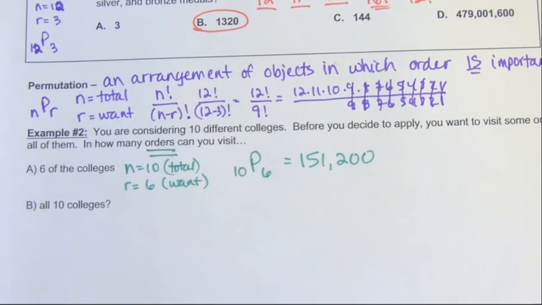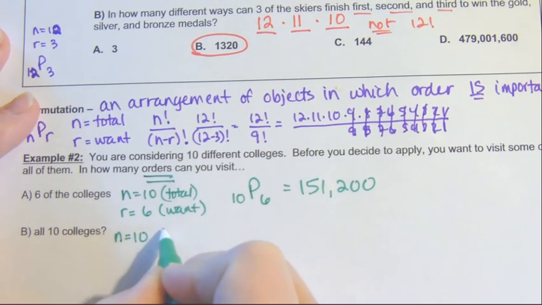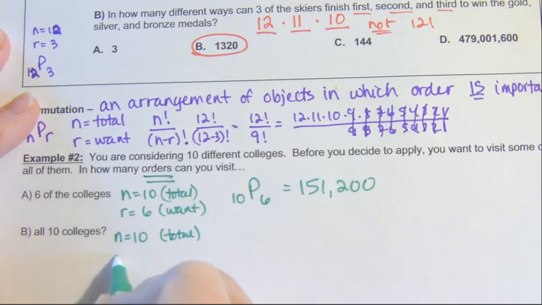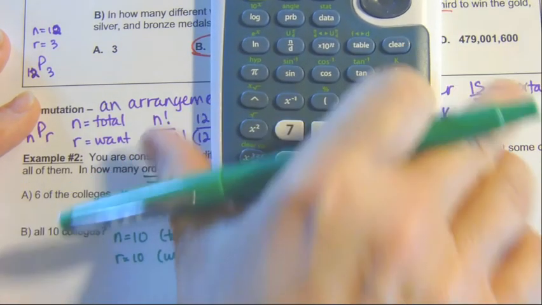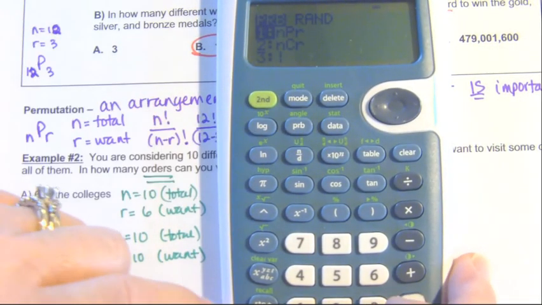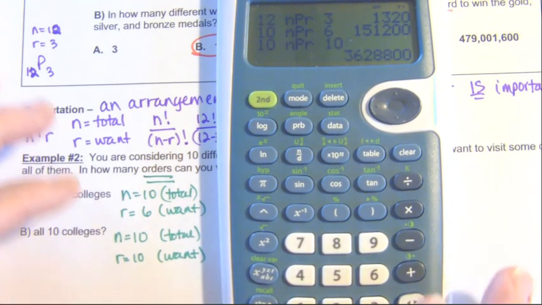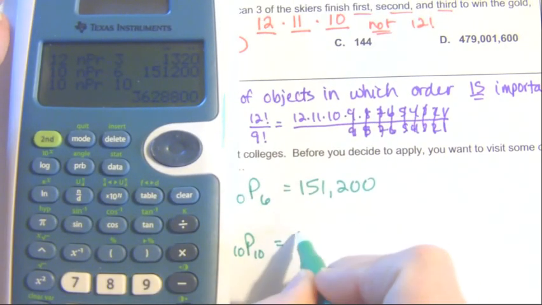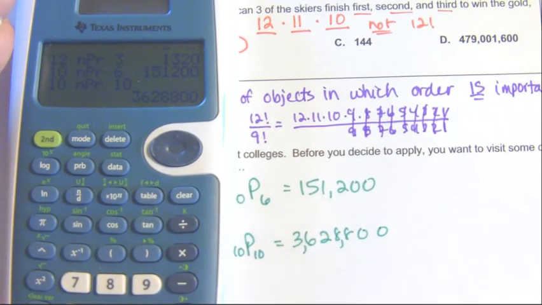Now, what if I wanted to visit all 10 of them? I wanted to go to all 10 of those colleges. I want to visit all of them. And again, the order is important. So 10 is my total. r is 10 because that's what I want. I want to go visit all of them. So I would do 10P10. So type in your 10, hit your PRB, and 1, and then type a 10. And I get another big number here, 3628800.